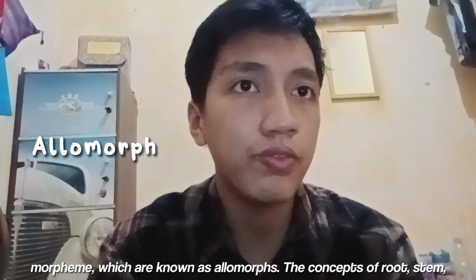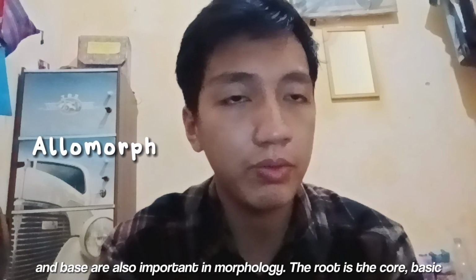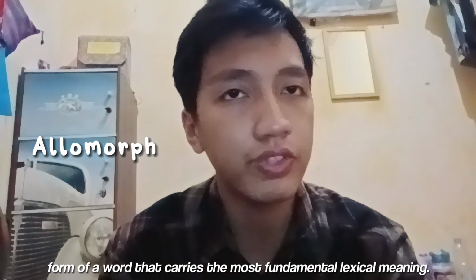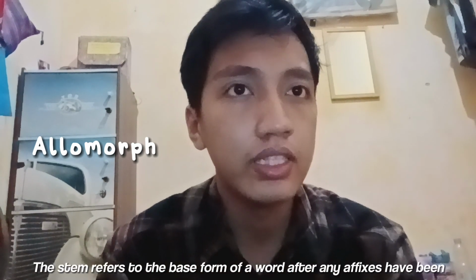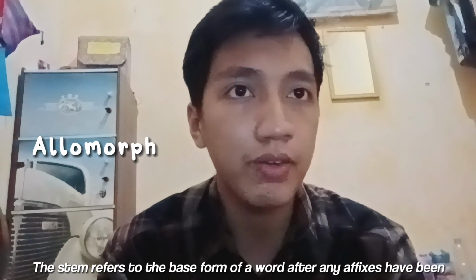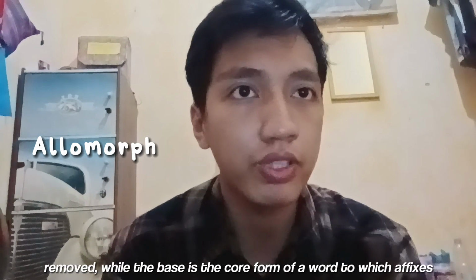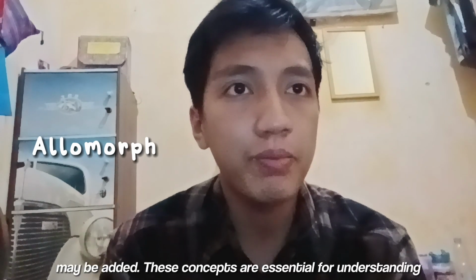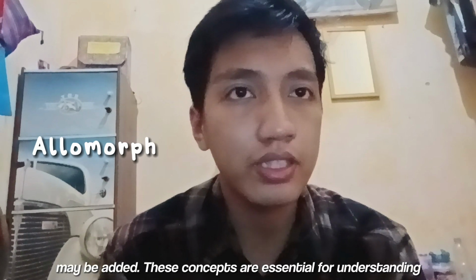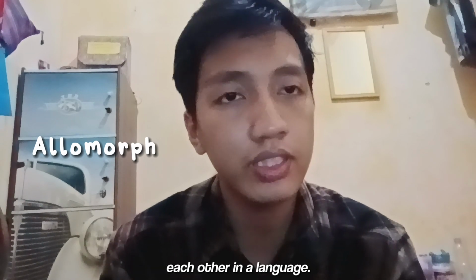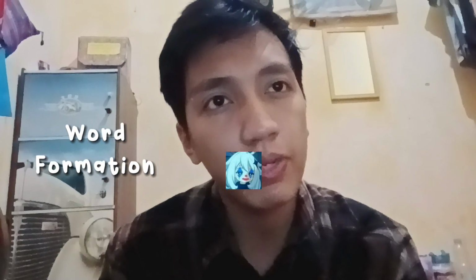The concepts of root, stem, and base are also important in morphology. The root is the core basic form of a word that carries the most fundamental lexical meaning. The stem refers to the base form of a word after any affixes have been removed, while the base is the core form of a word to which affixes may be added. These concepts are essential for understanding how words are constructed and how morphemes interact with each other in a language. Now we've done talking about morphemes, so let's move to word formation. So what is word formation?